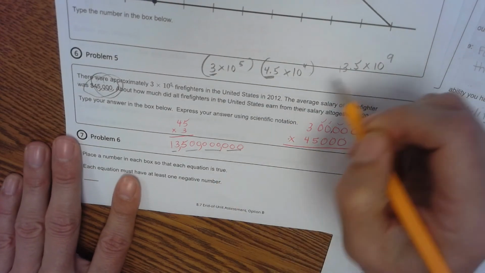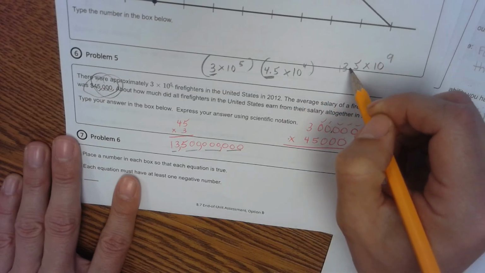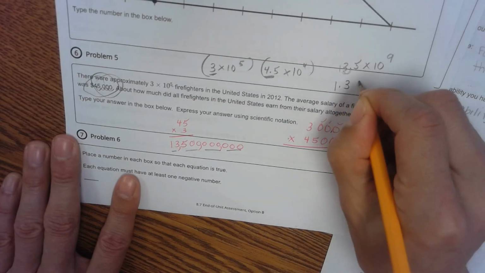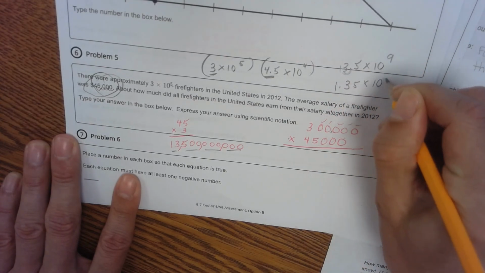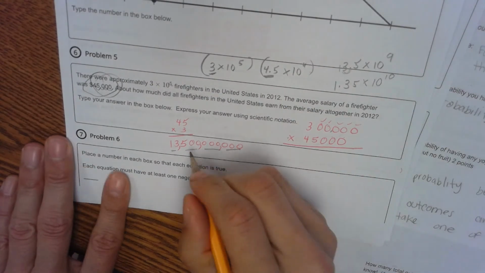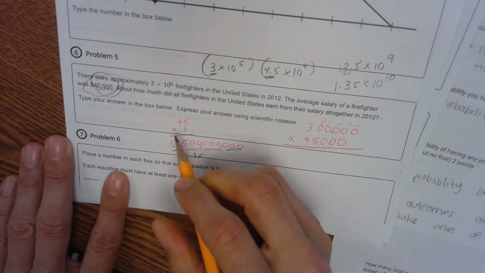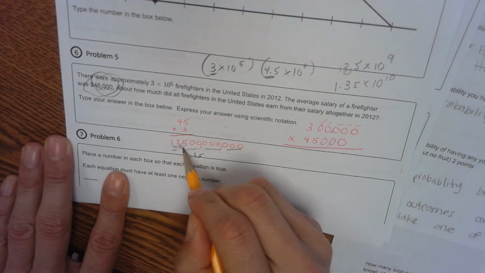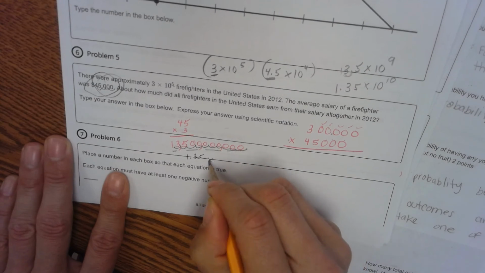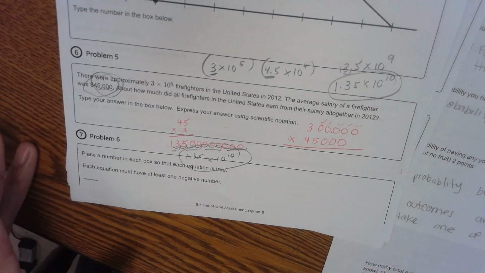So whether you have this or this, you do have to change it because neither of these are between 1 and 10. So I'd have to move the decimal right here between the 1 and the 3. And since I made this one smaller, I'm going to make this one bigger. Or you could have put the decimal between the 1 and the 3 over here and ask yourself to get back. I'd have to go 1, 2, 3, 4, 5, 6, 7, 8, 9, 10 times 10 to the 10th. Either way, you get the same answer. Okay.